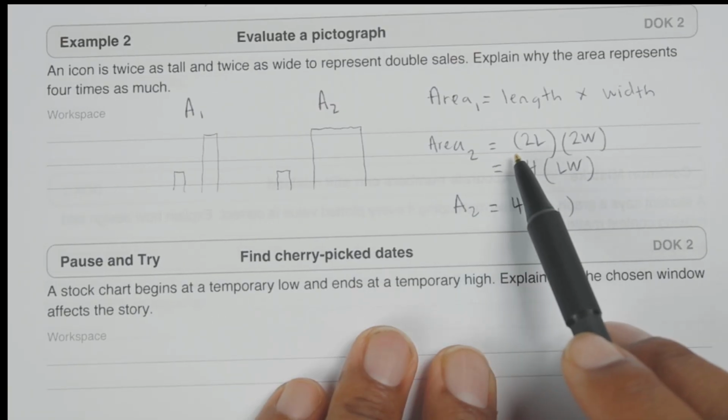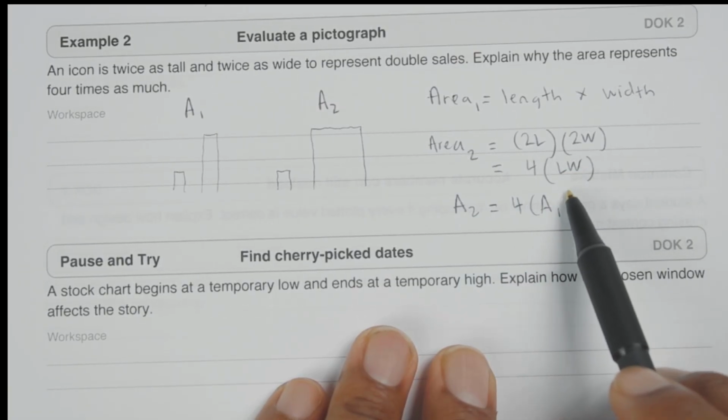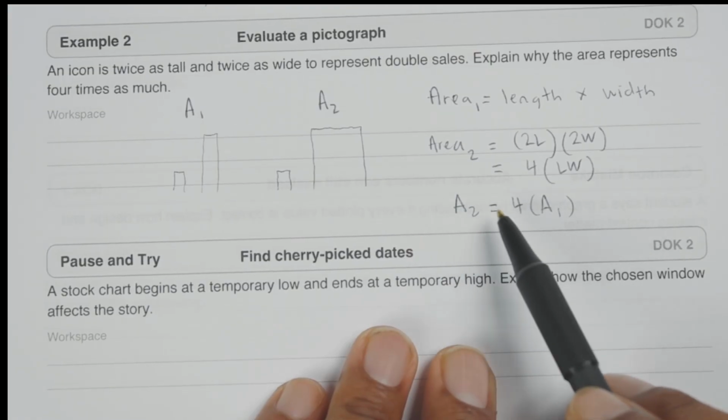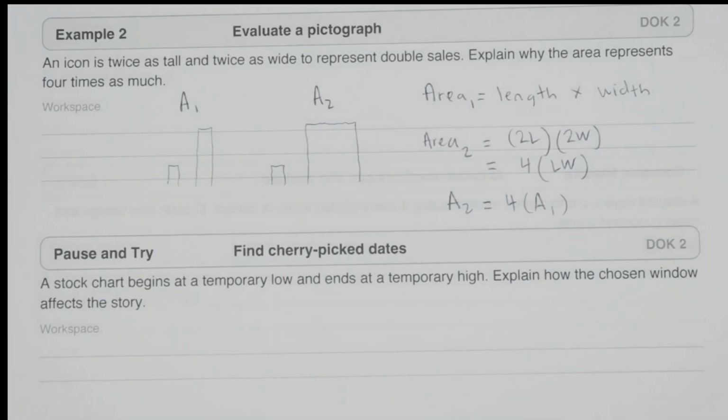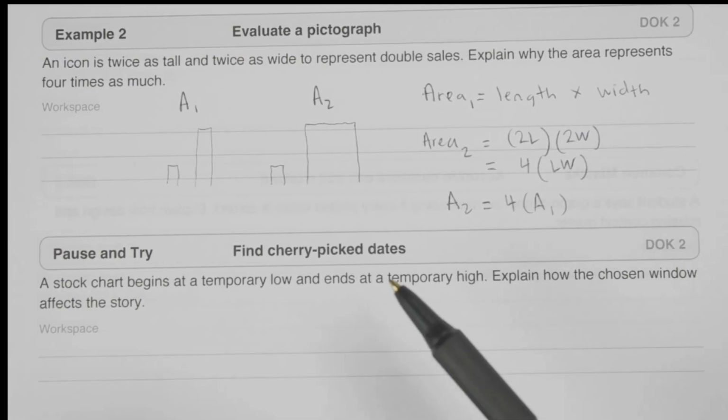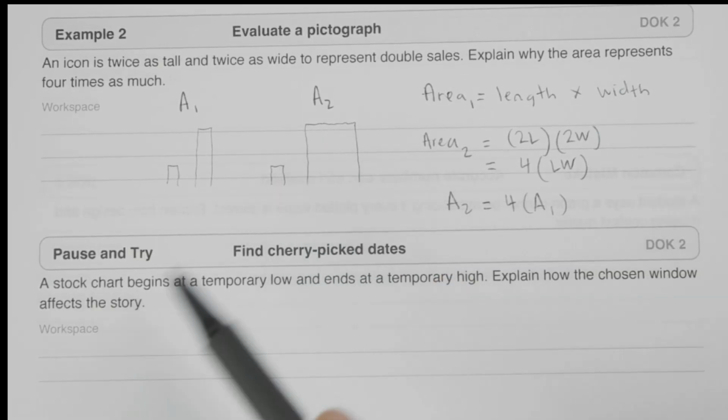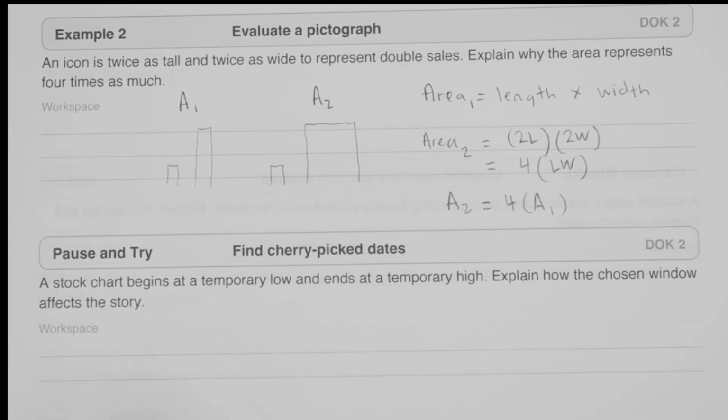Area 2 is equal to 4 times the length and width. So the icon is going to look four times as large as this one over here, even though the sales only doubled. So twice the height, twice the width is going to take up 4 times the area. And that exaggerates the actual change. Okay.